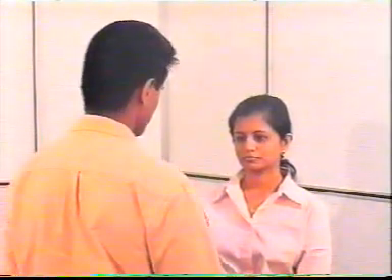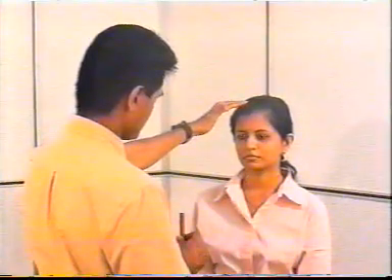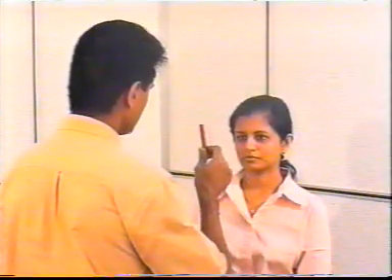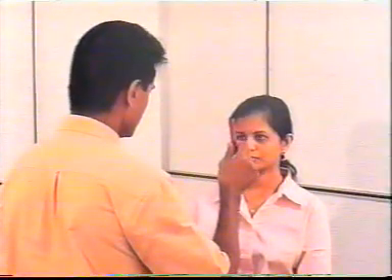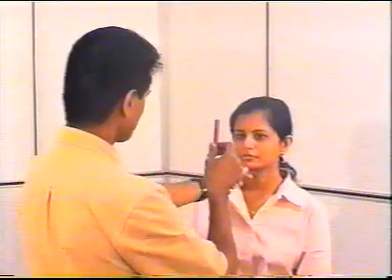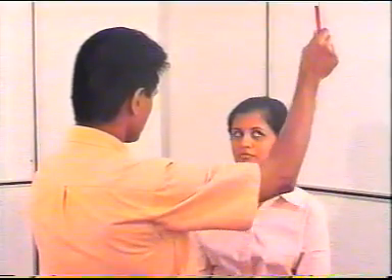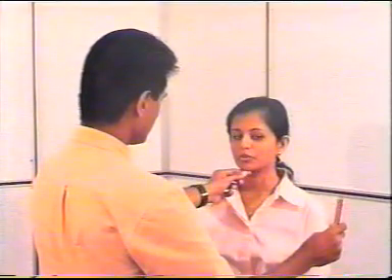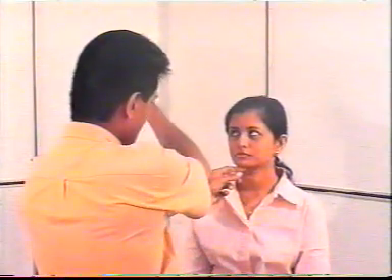Examination of the ocular movements. The patient's head must be steadied. Sarangi, I want you to follow this object without turning your head. Move your eyes to look at the object and tell me if you see double. Do you see double? No. Now? No. Now? No.